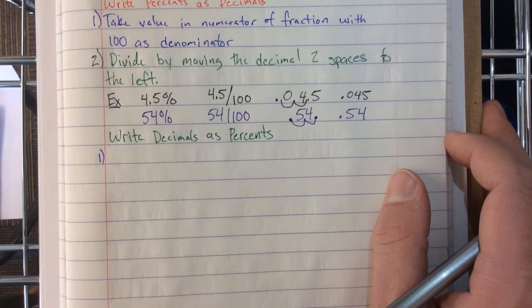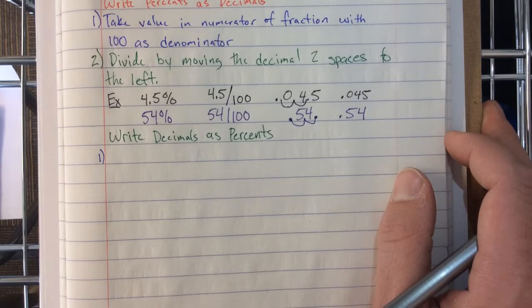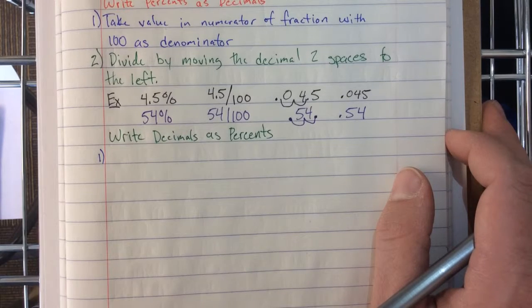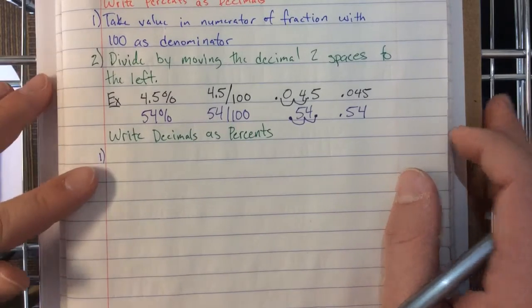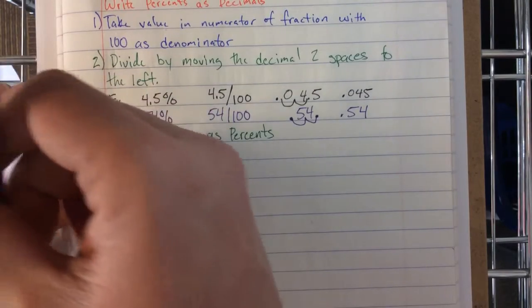What do you think? We have a decimal, we're going to make it a percent. We're going to move the decimal.